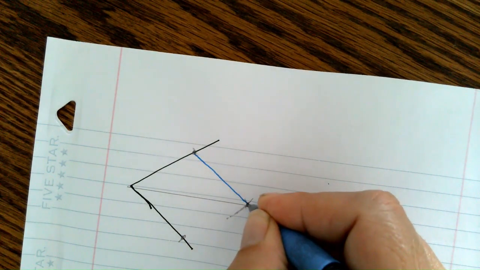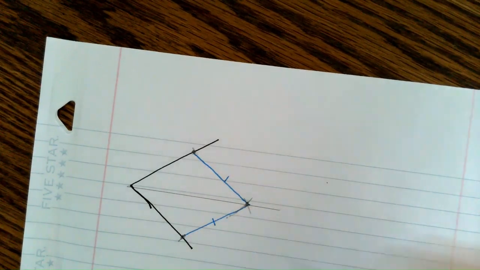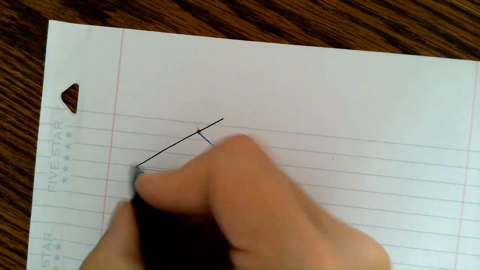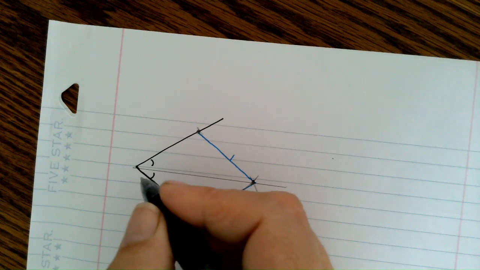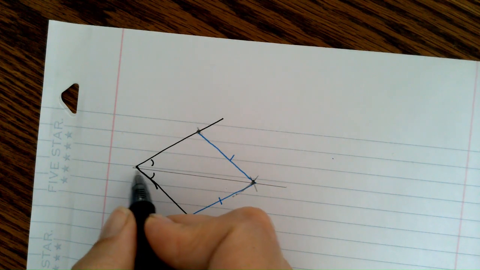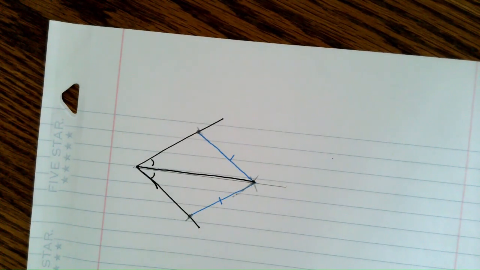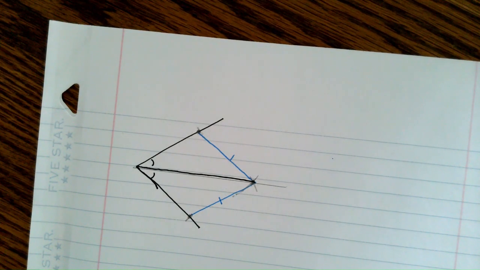Well, if this is the same length as this, and we just cut this angle in half, and they share the center side, aren't those two triangles congruent by? Oh, but it looks like angle side side, doesn't it?